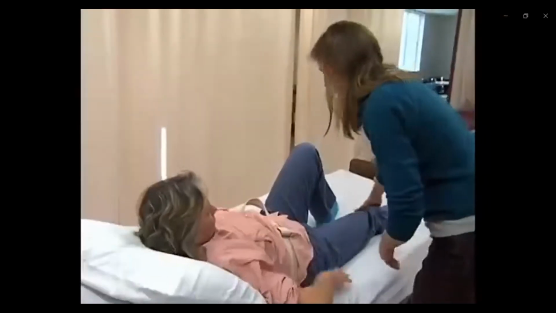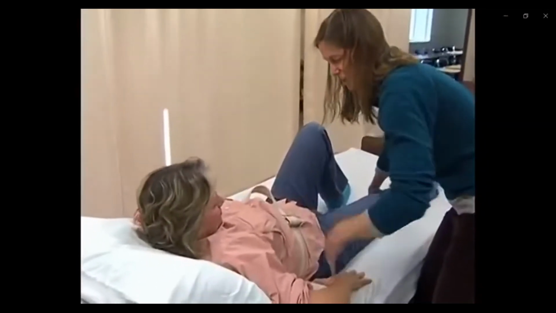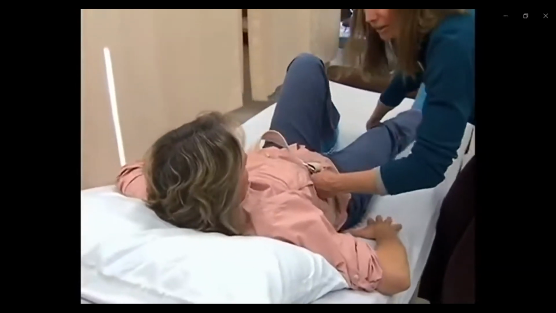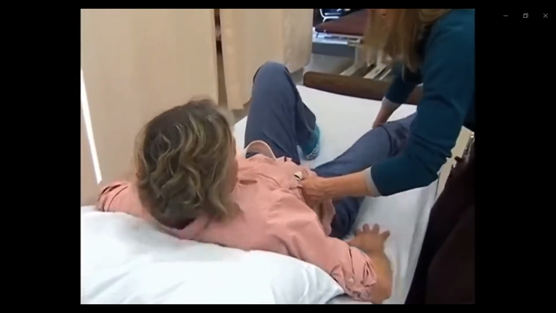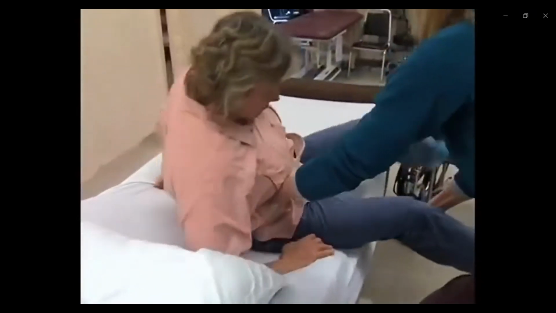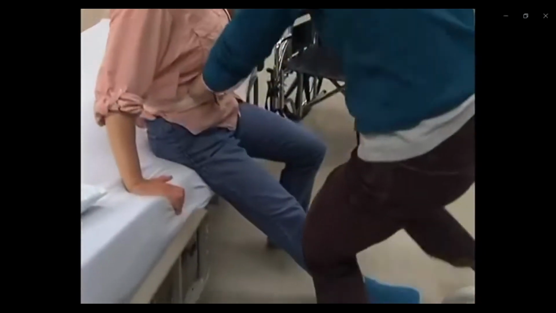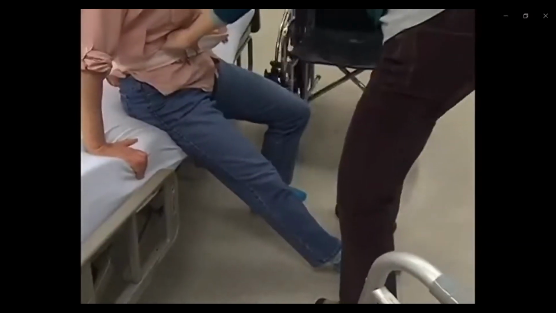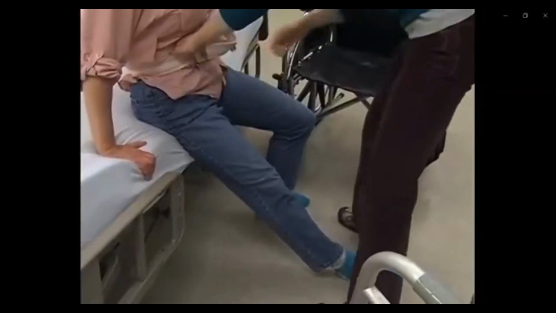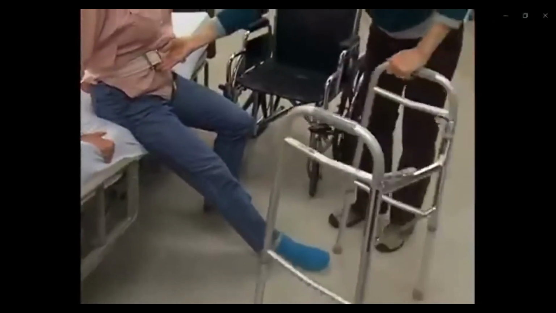All right, so I'm going to guard this leg. You're going to be pushing off with your arms, or we're going to pivot you around on the count of 3. 1, 2, 3. Now I'm going to lower your leg down nice and easy. There you go. Now I'm going to get this chair just a little closer so you don't have to go so far. And here's your walker.